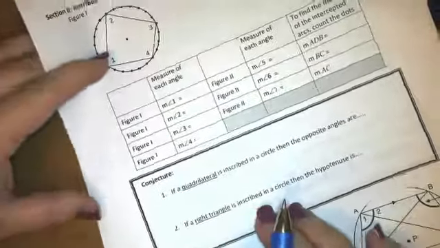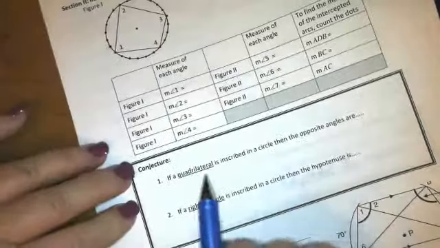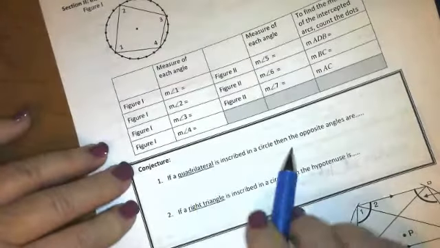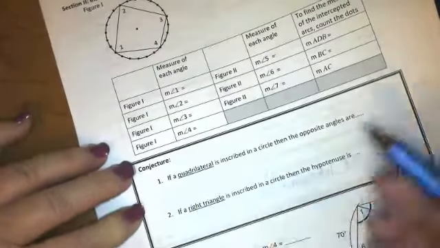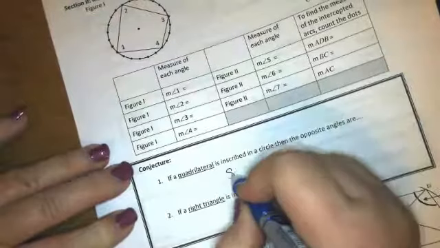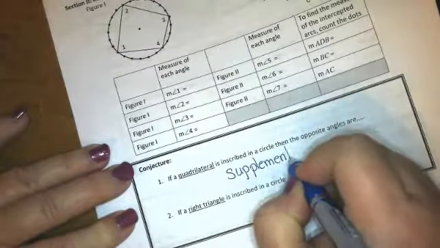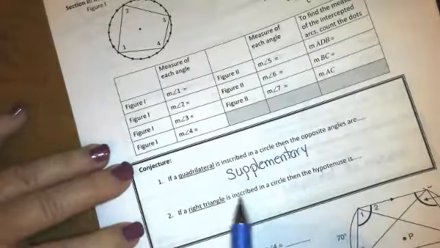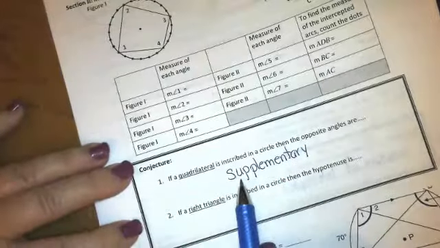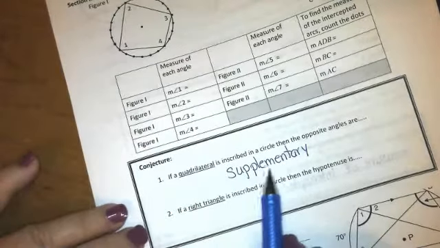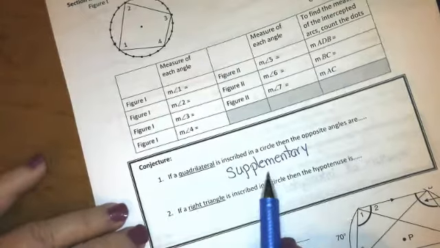And at the bottom of the page, these two are pretty important. If a quadrilateral is inscribed in a circle, then the opposite angles are supplementary. We'll practice that in our worksheet. If a quadrilateral is inscribed in a circle, the opposite angles add up to 180. The opposite angles are not equal. They add up to 180.